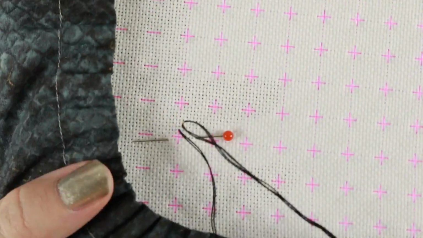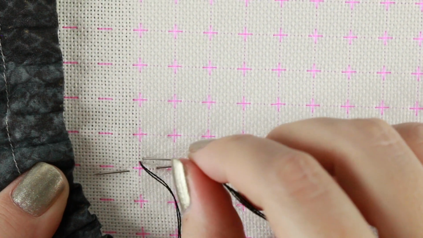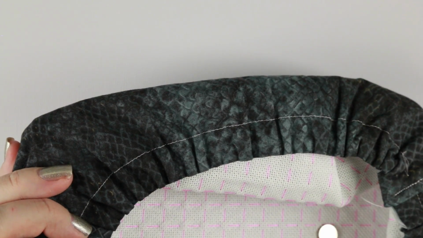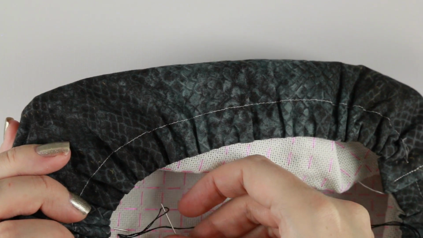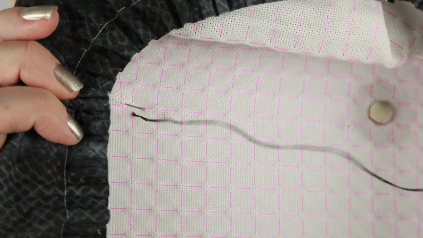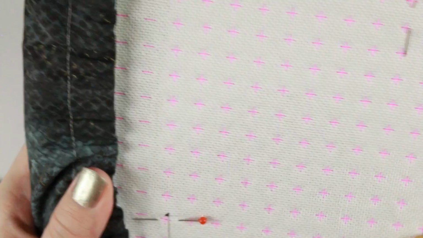And as you see, I do my crosses over 1 thread. So it's teeny tiny, they're about 1 millimeter high. And then, as I have a loop in my thread, I can just put my needle through that, and my needle is set. Now it's set to the fabric.